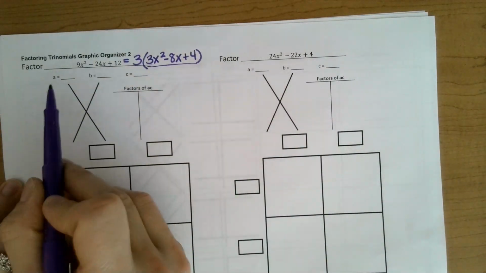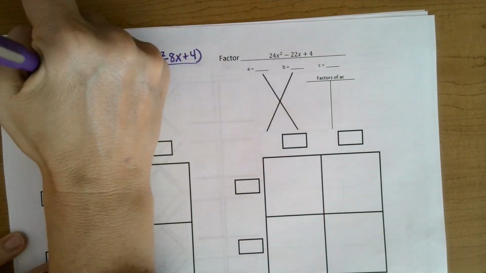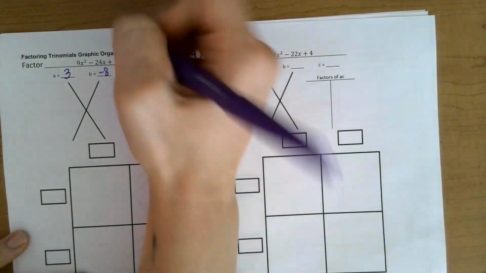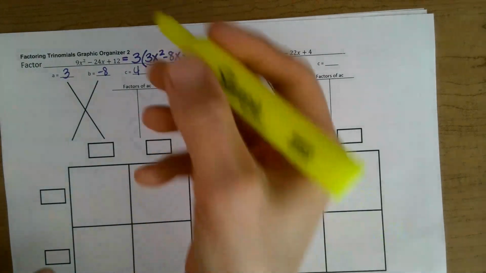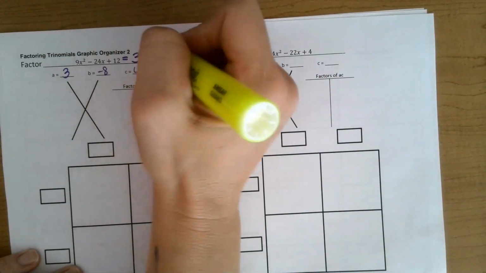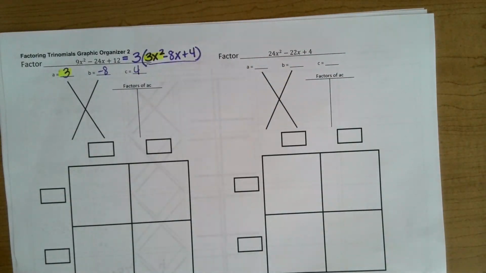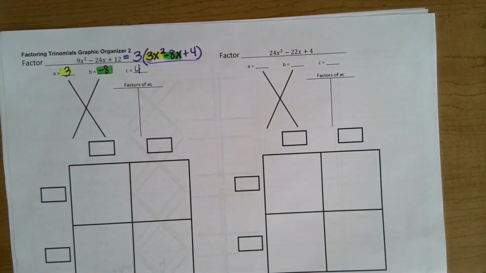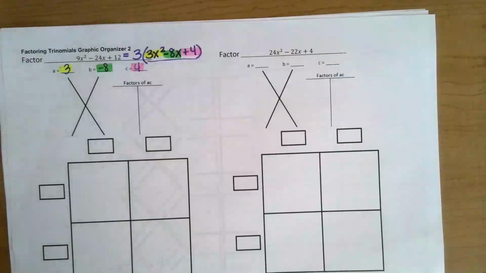So let's label our A, B, and C. So just looking inside the parentheses, what's A? 3. What is B? Negative 8. And C, 4. You guys don't have to color code unless you want to, but I'm just going to show where I'm getting these numbers from. So we have our first term, 3x squared. That's where I got the 3. And then we have our second term, negative 8x. So that's where we got negative 8. And then our C term is that last term.